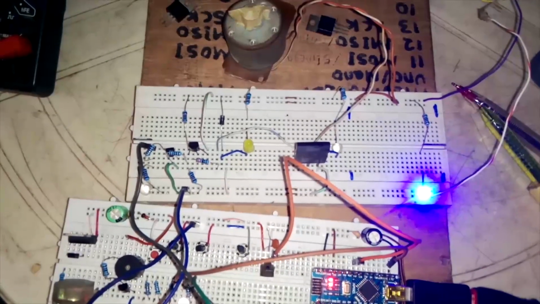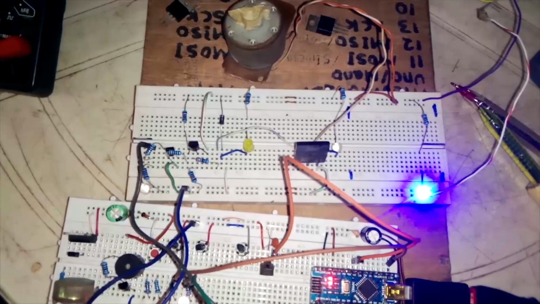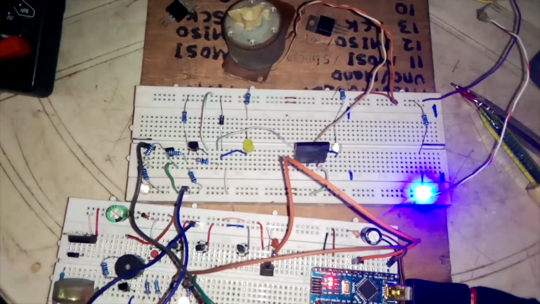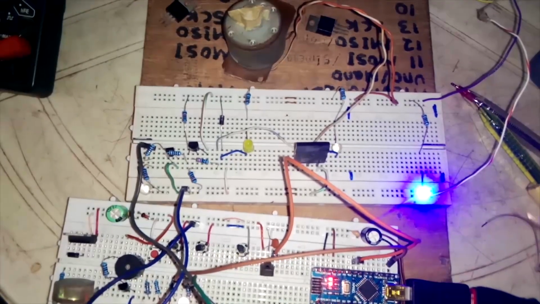Now let's confirm the voltage. Let's connect a multimeter to check the voltage of the DC motor. We're going to connect our digital multimeter.